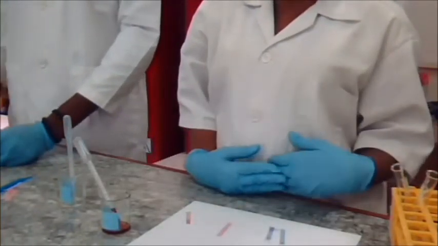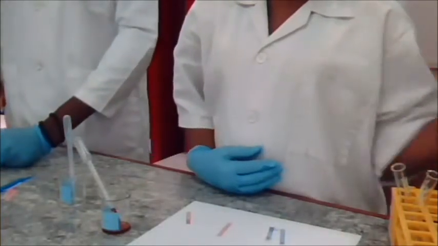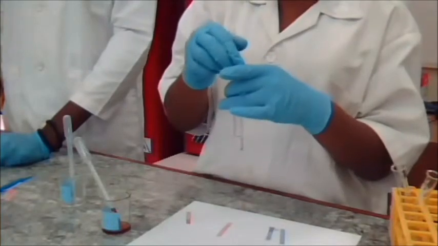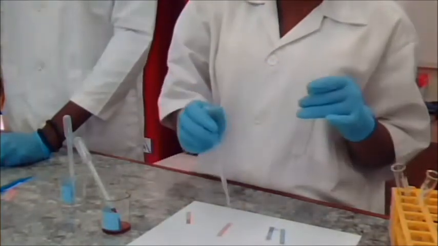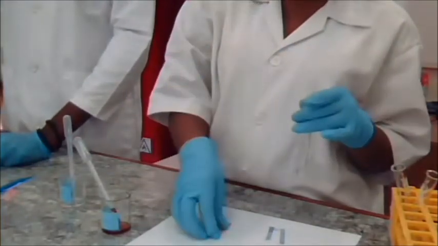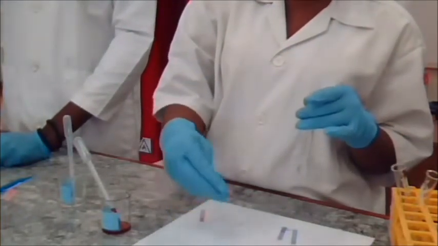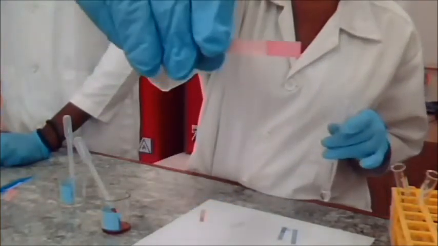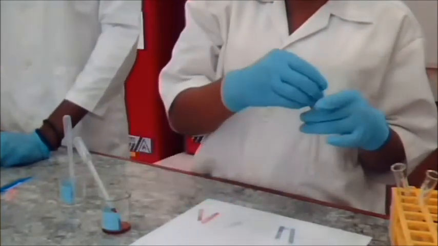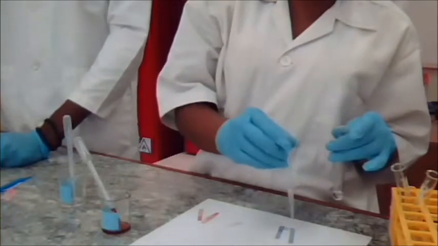Now we're going to do benzoic acid in water on red litmus paper. And now benzoic acid in water on blue litmus paper.